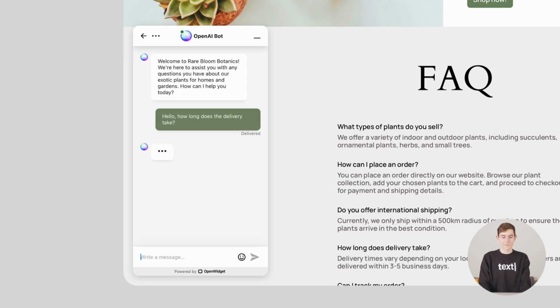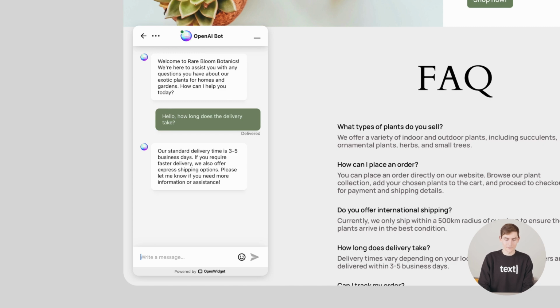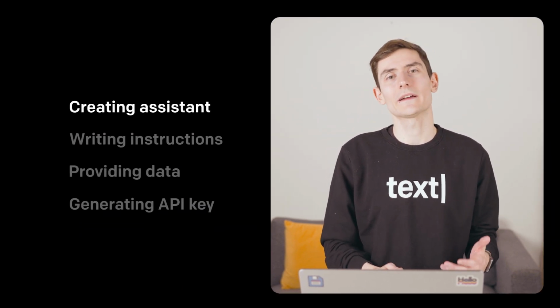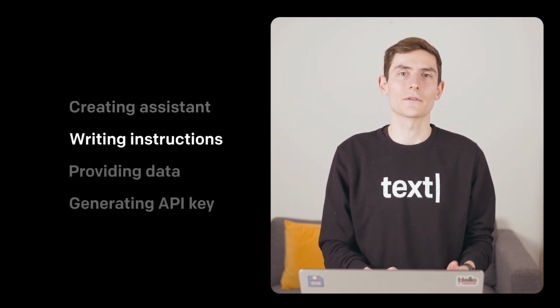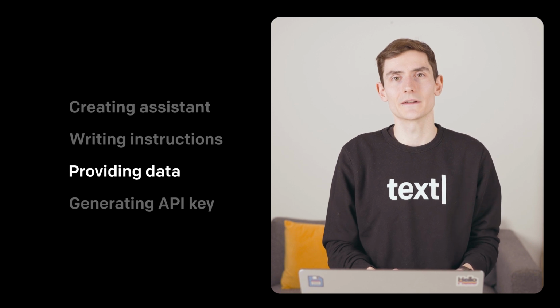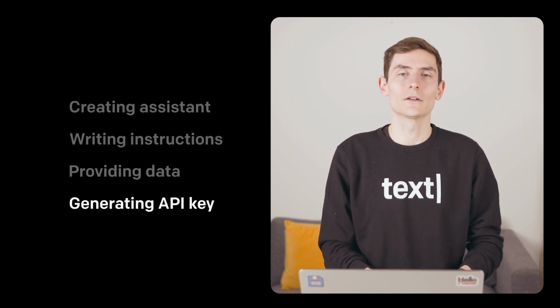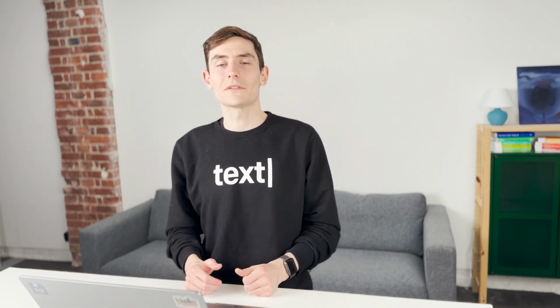The bot responds based on FAQ information, making customer interaction more convenient than reading through extensive articles. Let's see how to use it for your purposes. We will cover creating an OpenAI assistant, writing instructions for it, providing it with text data, generating API key to connect with OpenWidget. To use OpenAI assistants on your website, you need to install OpenWidget.